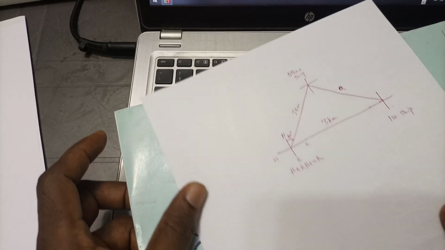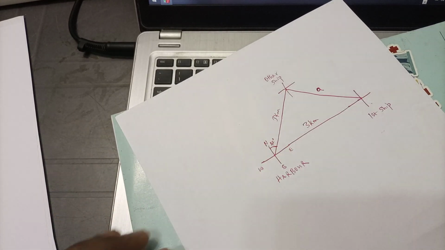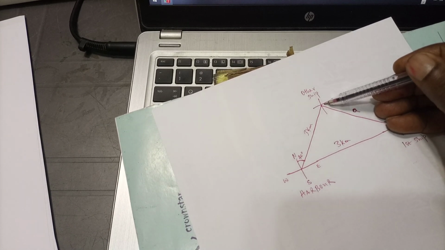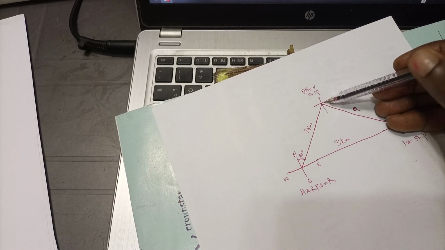Okay. So this is what the diagram looks like. This is our question A. Then question B says find the bearing of the second ship from the first. The keywords in bearing are "from" and "of". Those two words are very important. This is the second ship, this is the first.